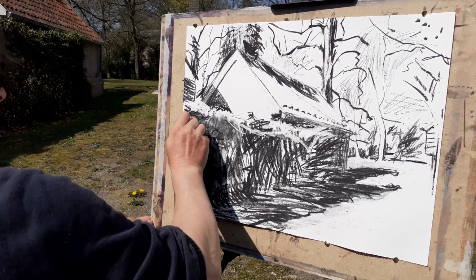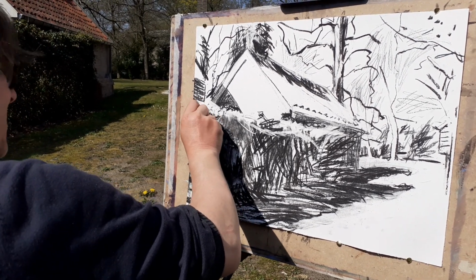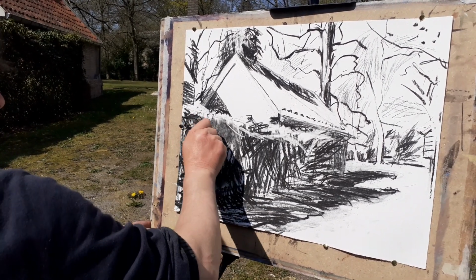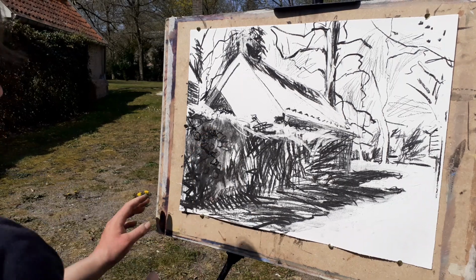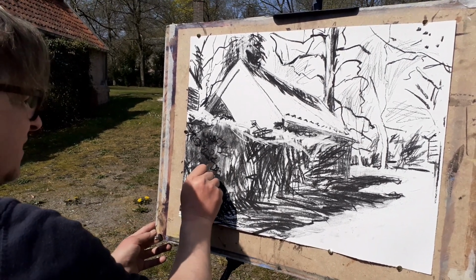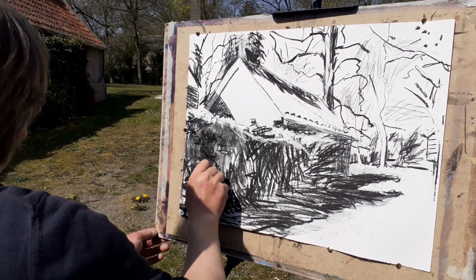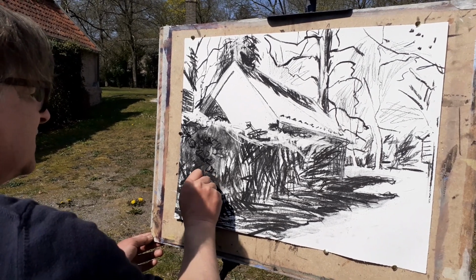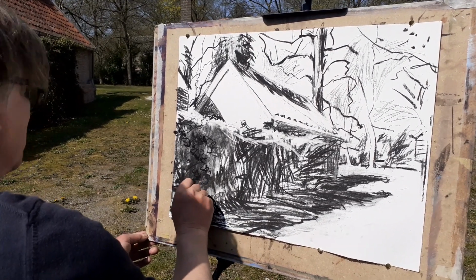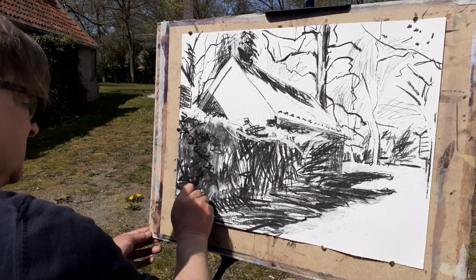There's a sort of shapes that somehow might echo what I'm looking at, and at the same time create more depth in the drawing. I don't get too academic with it. Just enough to bring it out in certain areas.